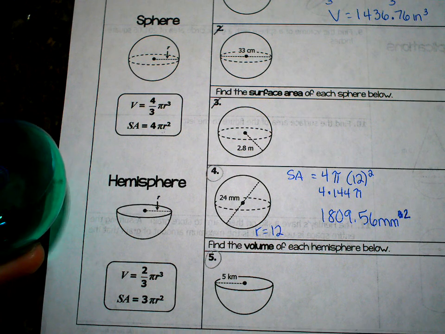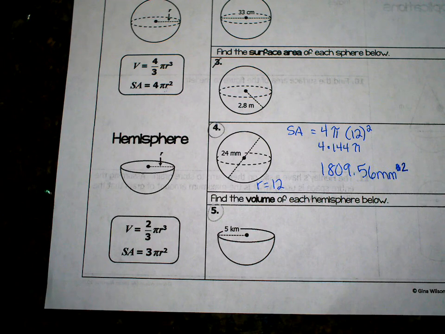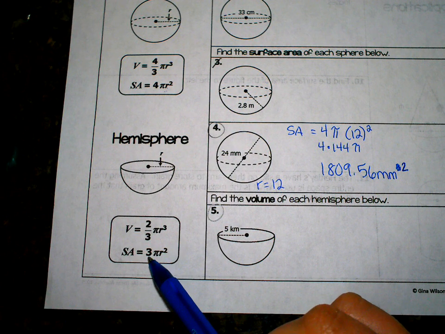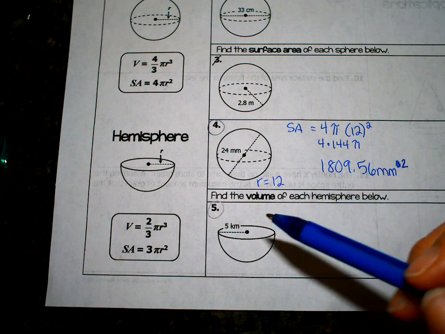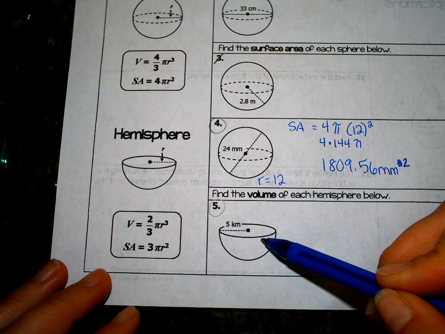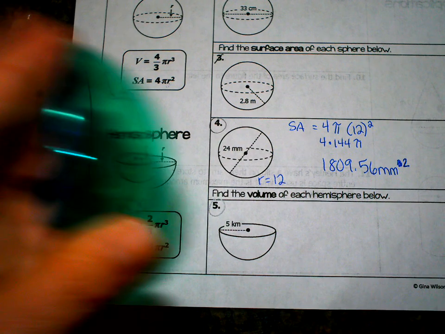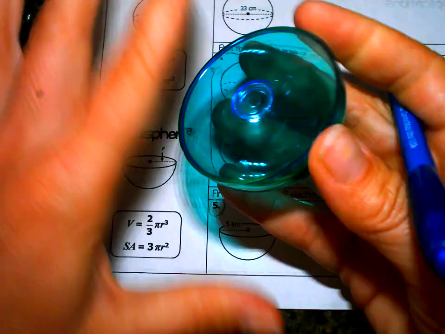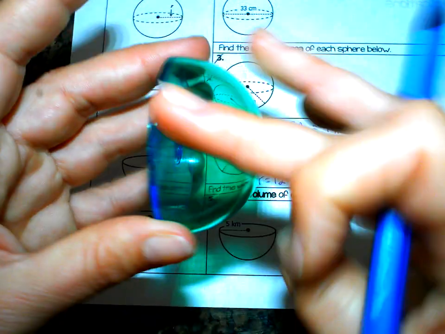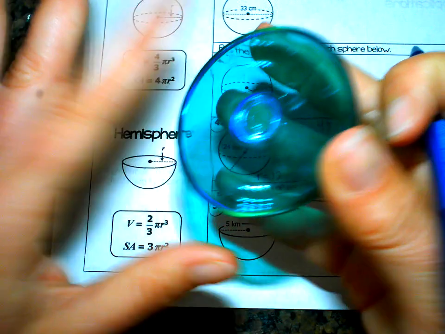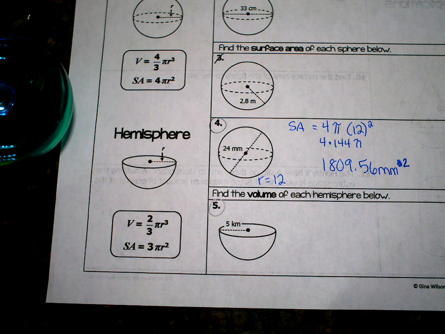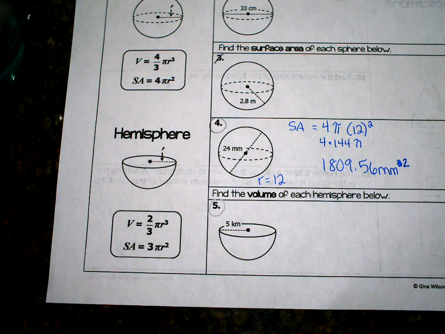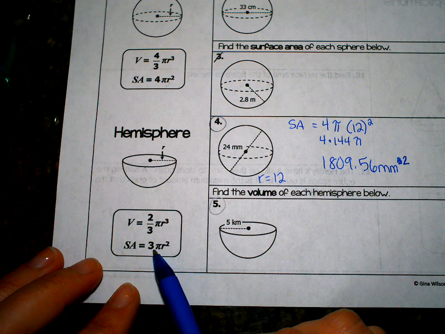And for the hemisphere, I know it seems like, if this is 4 pi r squared, shouldn't this be 2 pi r squared? No, because I've got 2 flat planes that would cover the bottom, and then I have this third one here. That's where the 3 comes from. 2 and then 3. It's also a proportion, like half of the circle, but I have the flat surface here. So it can't be the full 4 pi r squared. It's 3 pi r squared.